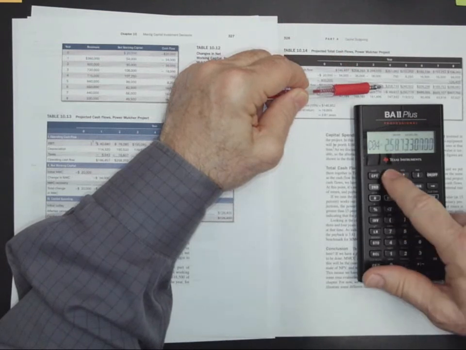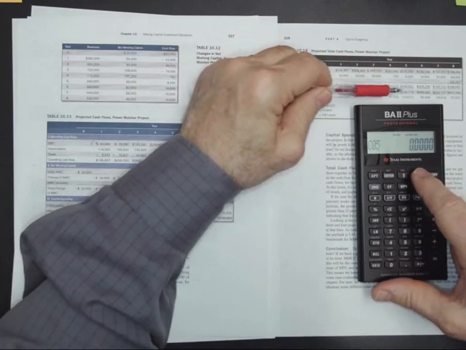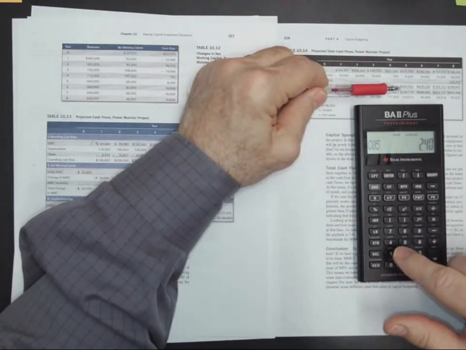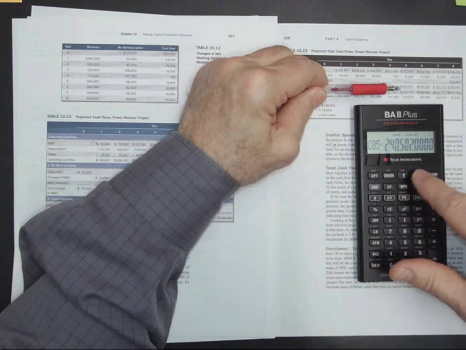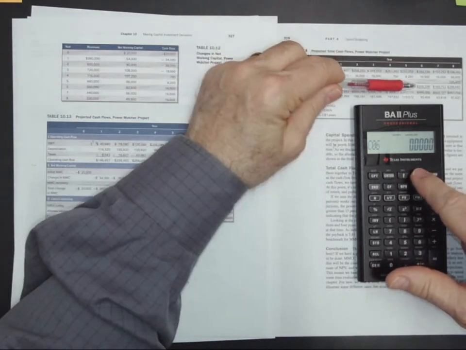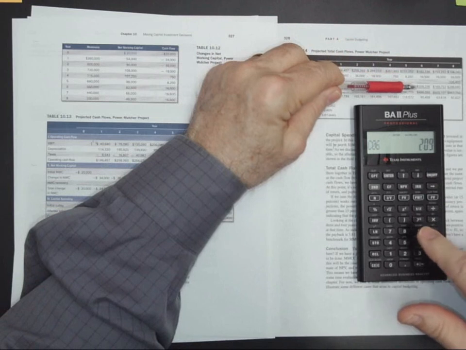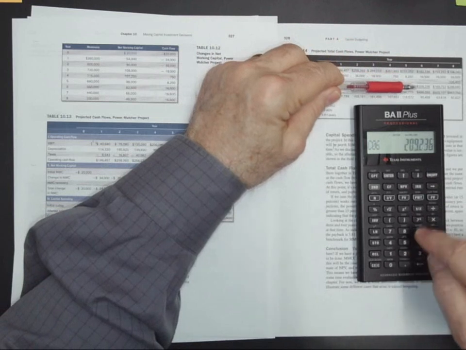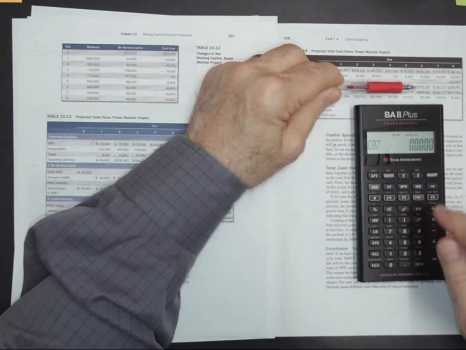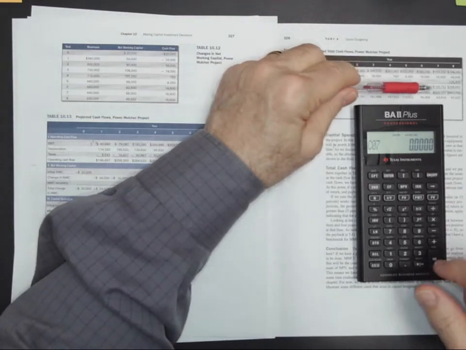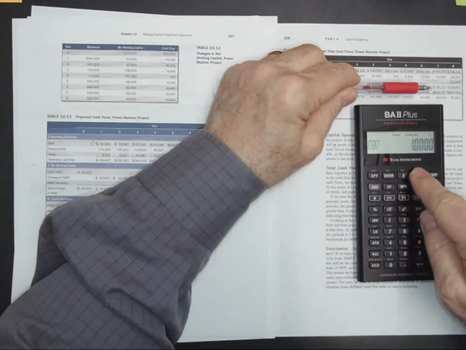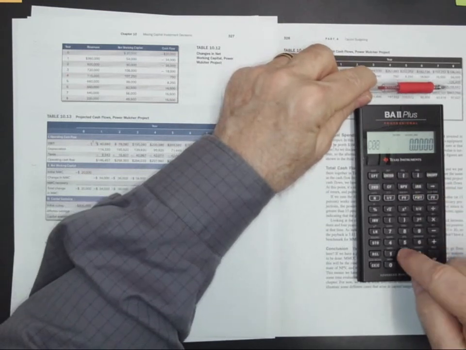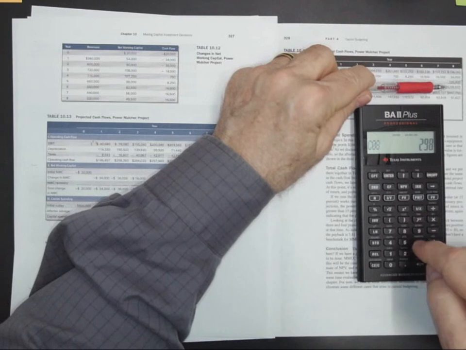258,733. Enter, down, down. 240,502. Enter, down, down. 209,236. Enter, down, down. I'm going to hate it if I have to do this over again. 169,752. Enter, down, down. 298,643.